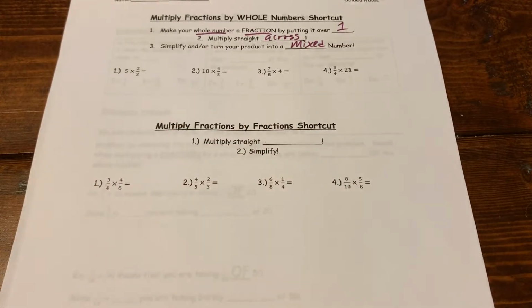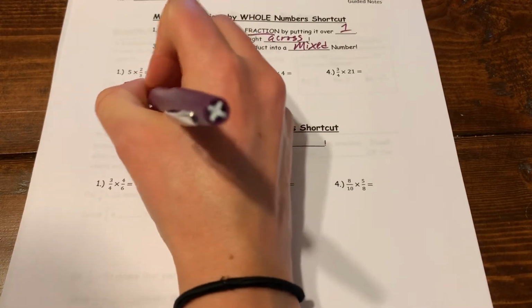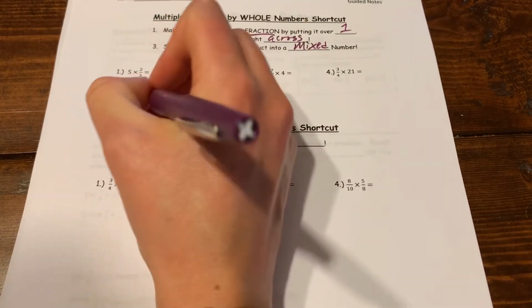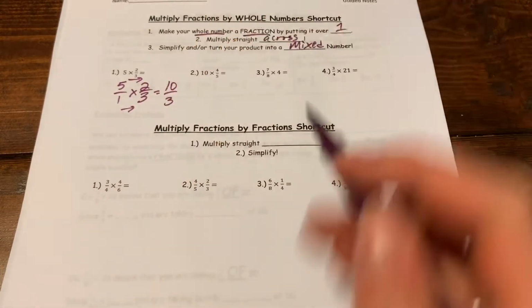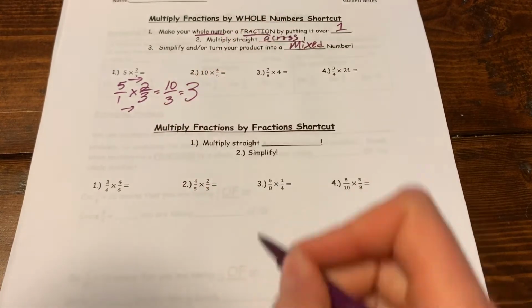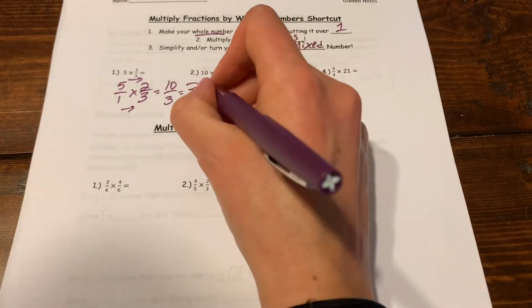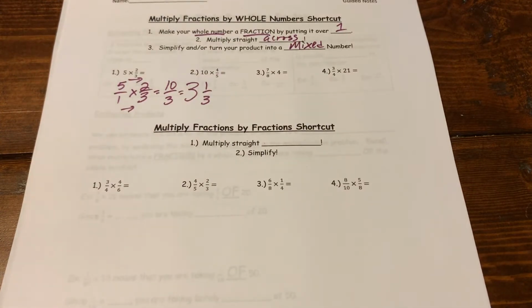So here we go. With the first example, I'm going to put 5 over 1 times 2/3, and I multiply straight across, and I get 10/3. Now I need to turn that into a mixed number. 3 goes into 10, 3 whole times, that gets me to 9, and the difference between 10 and 9 is 1. So my answer is 3 1/3. Oops, I'm running out of space here, sorry.